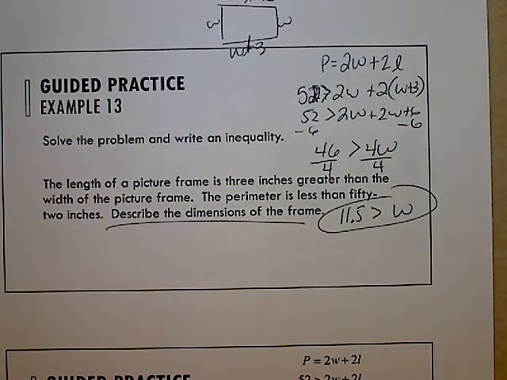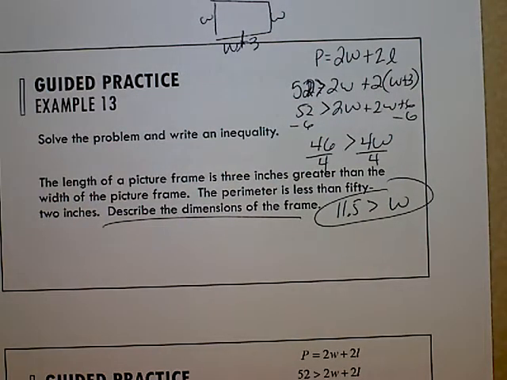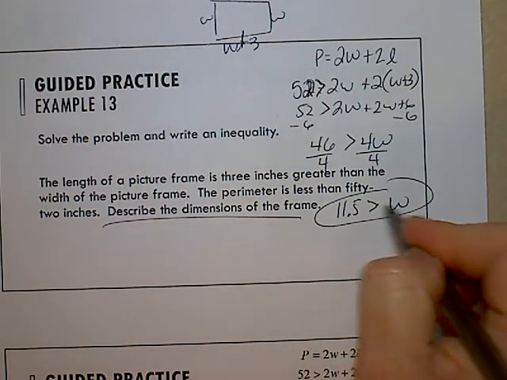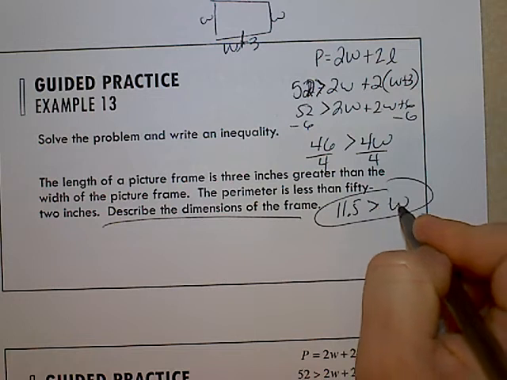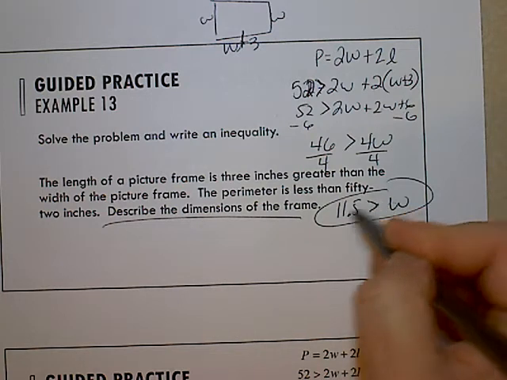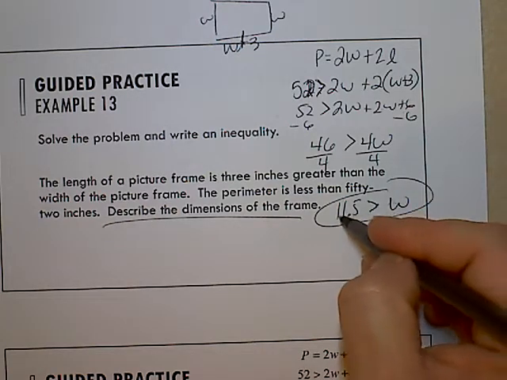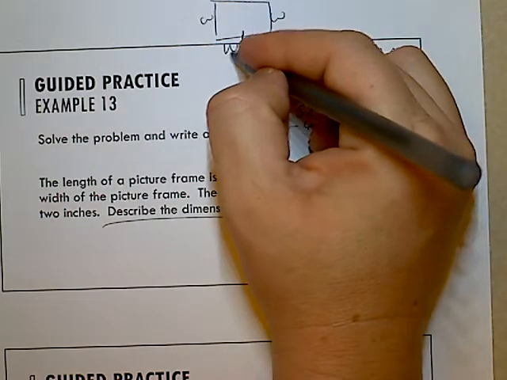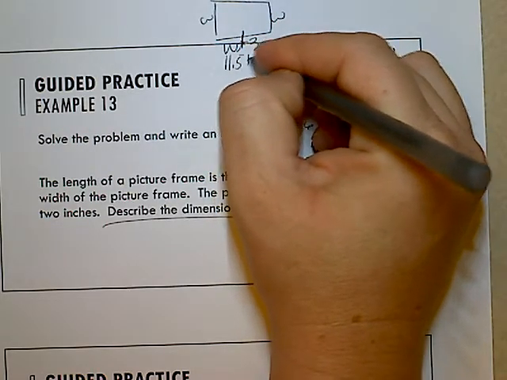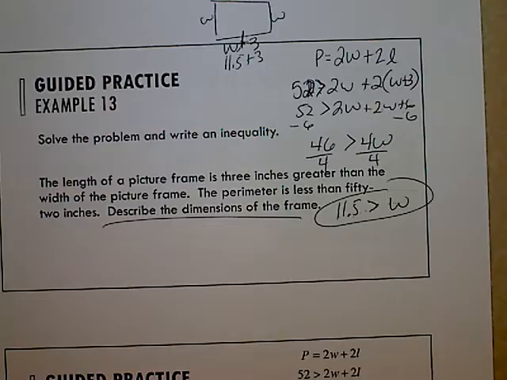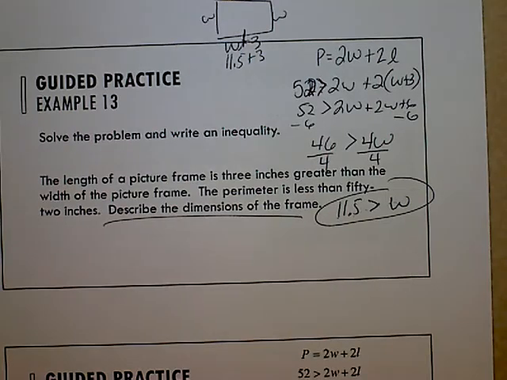So in words, we know that the width, now notice that this point is facing the width. The width is less than 11 and a half inches. And so if we know the width is 11 and a half, take 11.5 plus 3, and we know the length is 3 inches greater than the width.